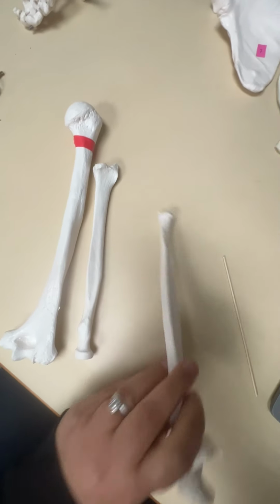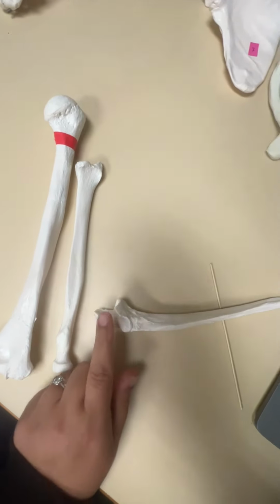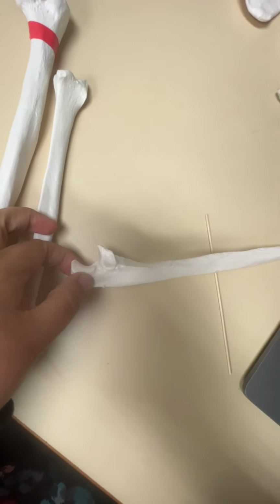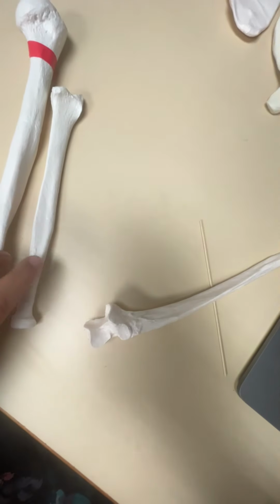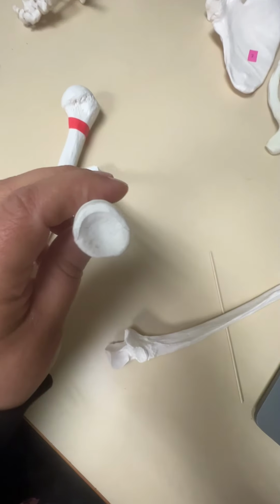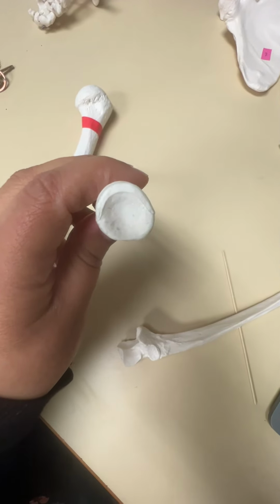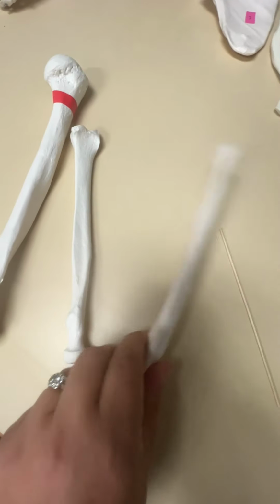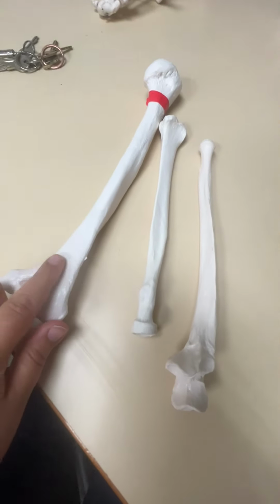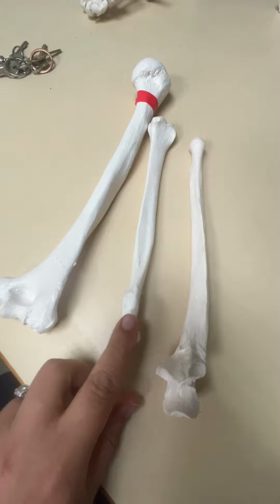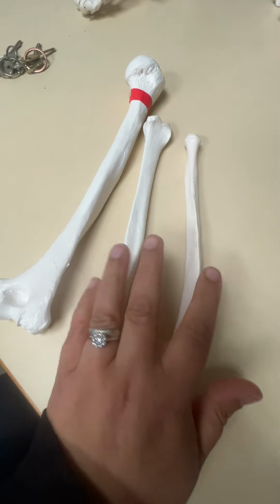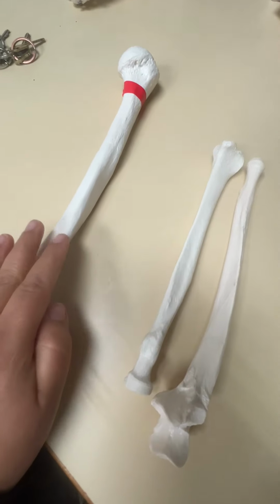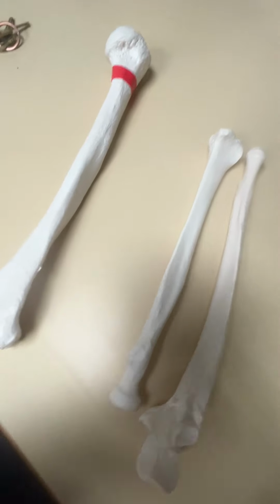The second one kind of has this little curvature at the end. So right here, that's the ulna. And then if you look at the last one, it kind of has that circular end to it. A circle has a radius, so this is our radius. So the bones are again humerus, your radius, and your ulna. These two bones form your forearm, and this one forms your arm.